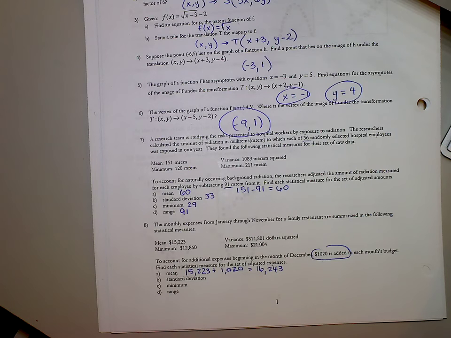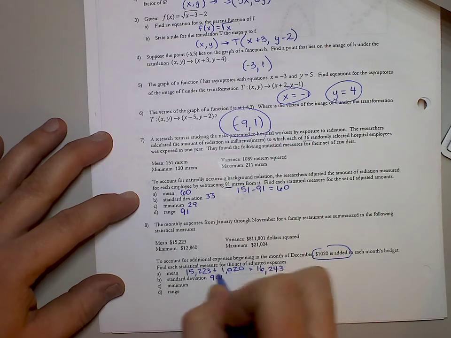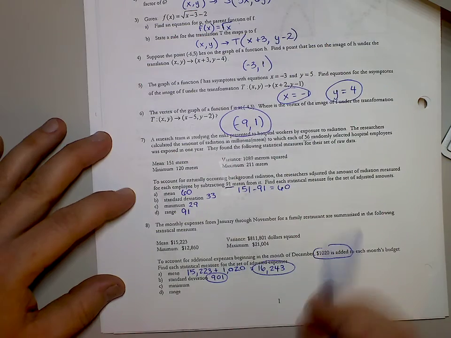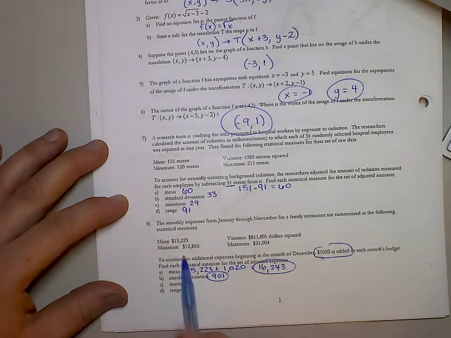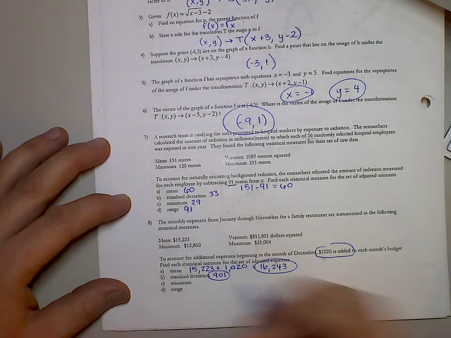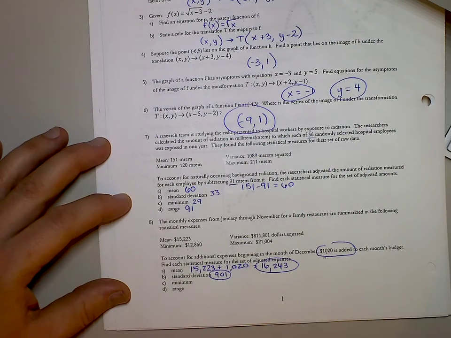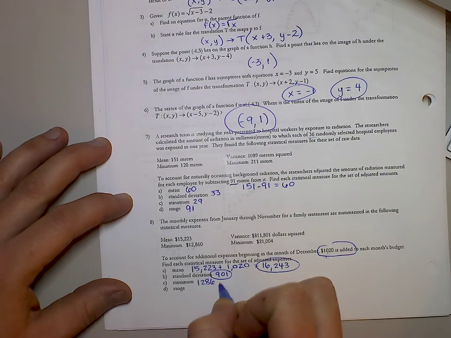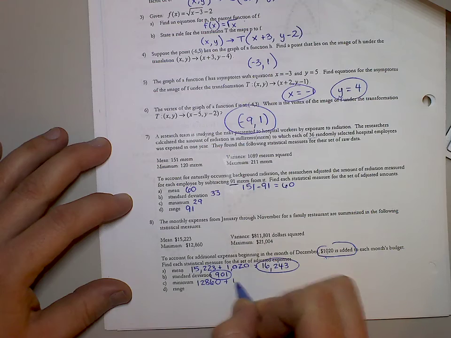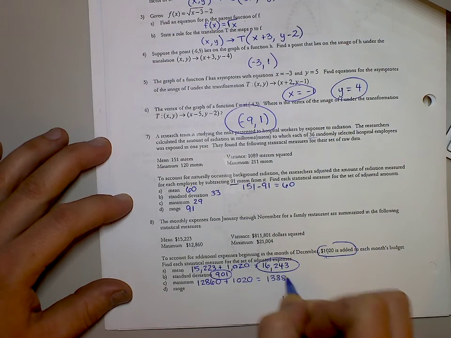So the square root of 8,100,801 is 901. That's the standard deviation, unaffected by the translation. The minimum value was 12,860. We do have to add the 1020 to it, so 12,860 plus 1020 equals 13,880.